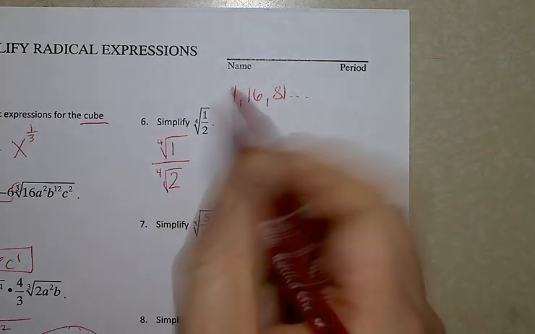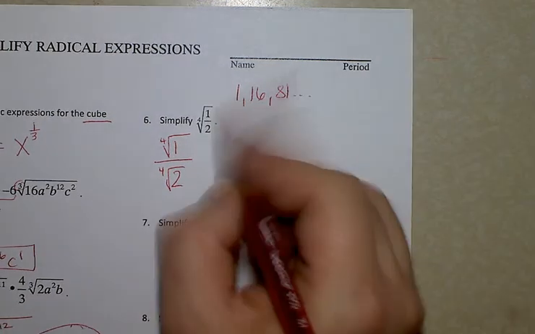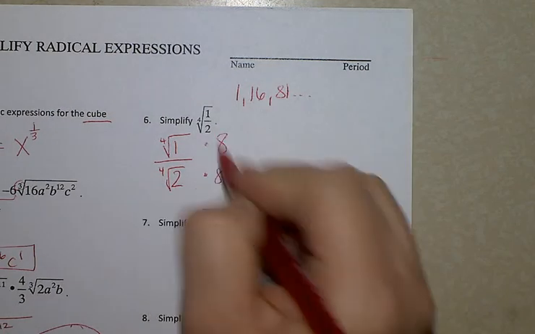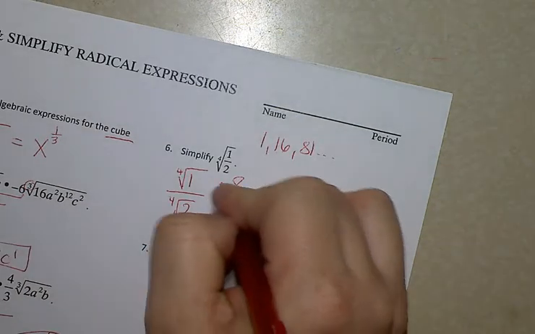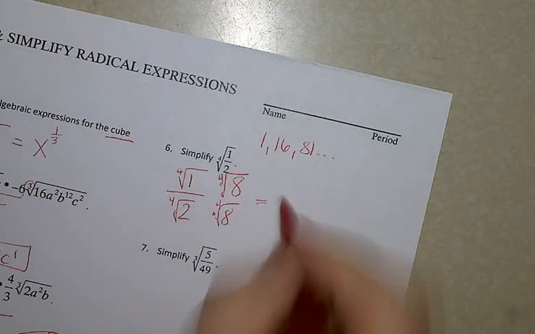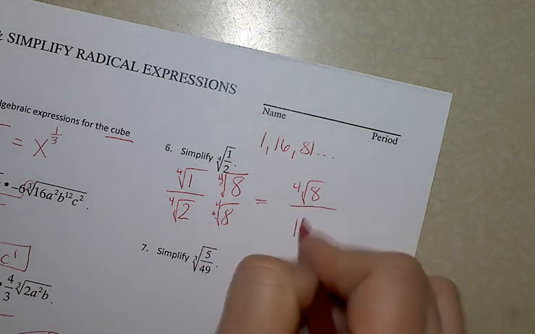So 2 times what number equals 16? 8. What I cannot just do is times 8 and times 8. You have to write them with the same nth number. So 1 times 8 is 8. 2 times 8 is 16.